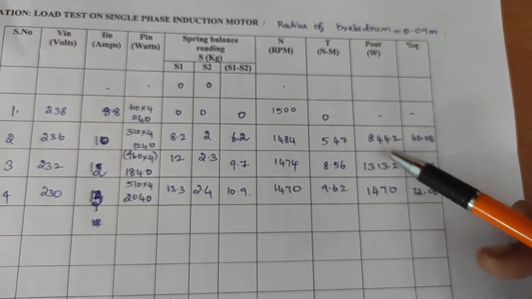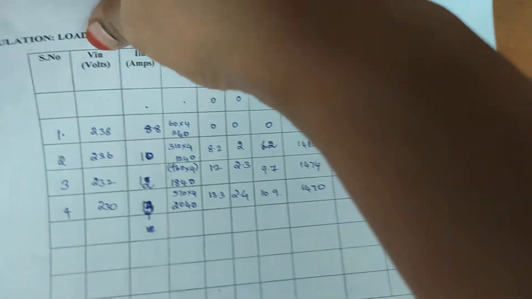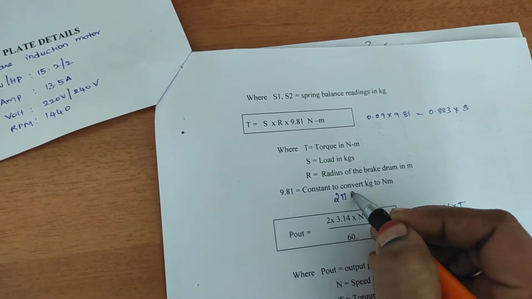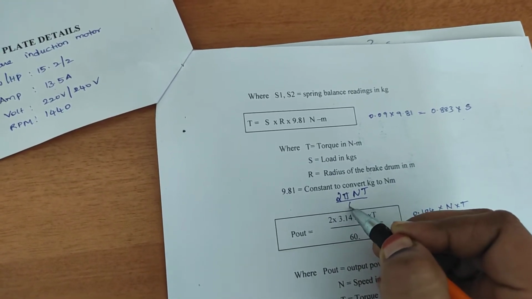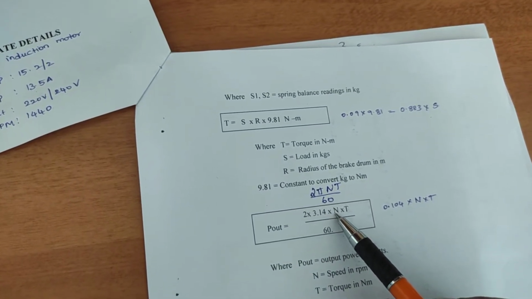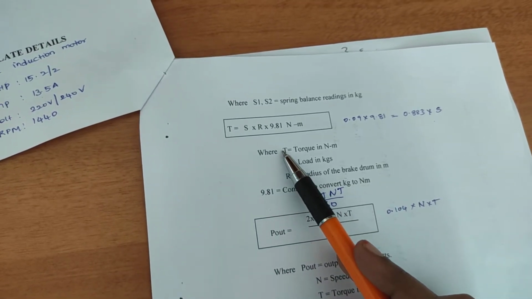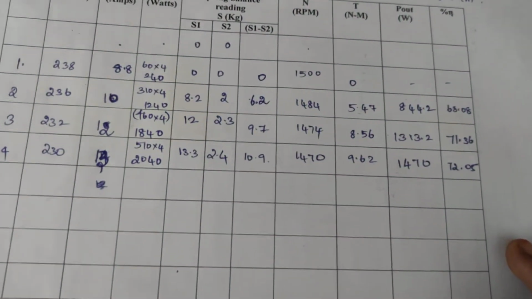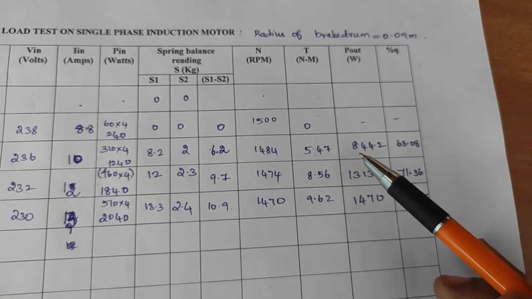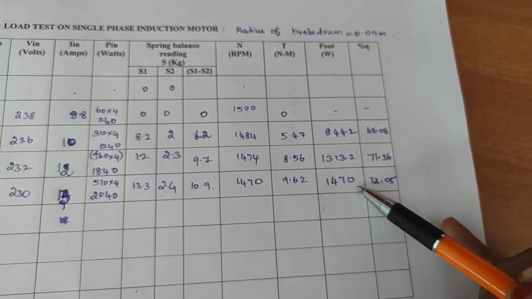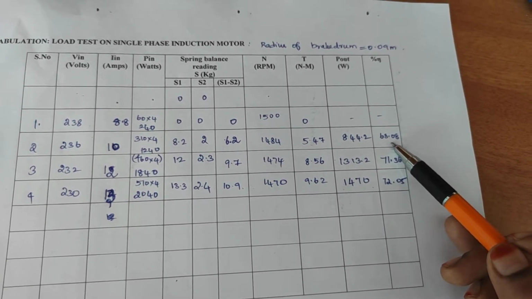Then we have to calculate the output power. The output power can be calculated using the formula 2 pi NT divided by 60, where pi is 3.14, N is the speed in RPM, and T is the torque which we have calculated using the previous formula. If we substitute all the values, we have the output power as 844, 1313, 1470 watts.